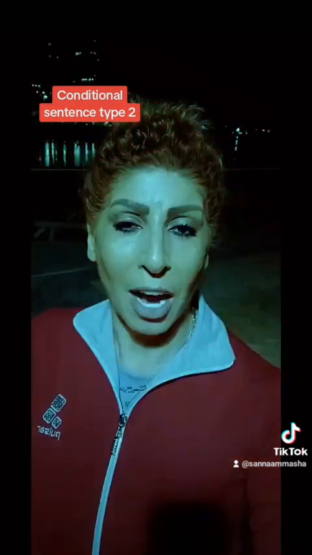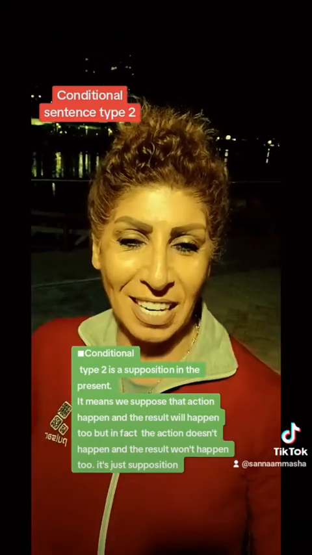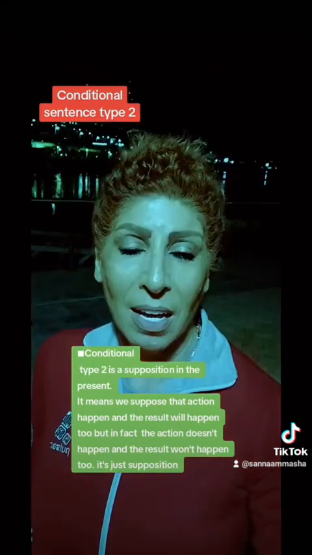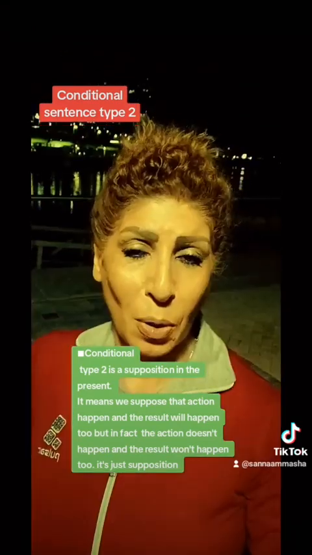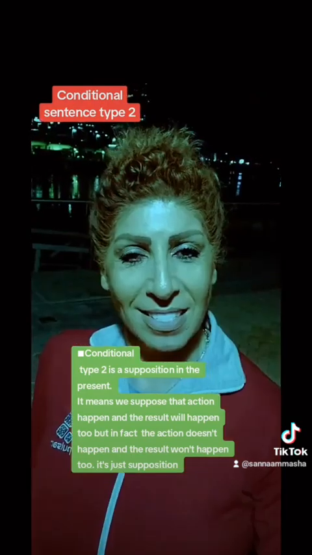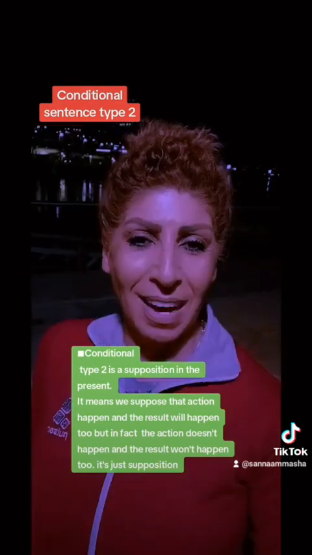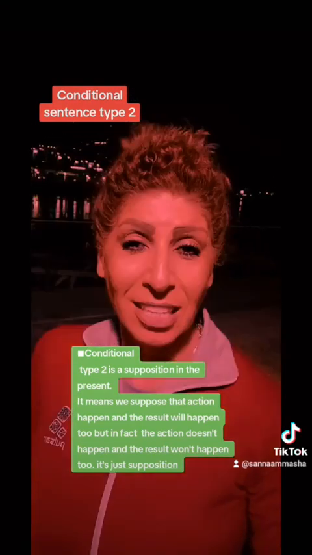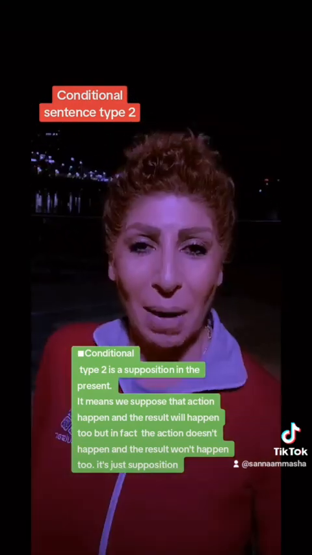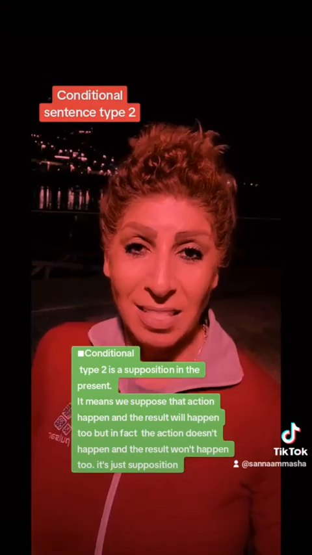And here I want to add something which is very important. You must know that conditional sentence type 2 is a supposition. What do I mean by that? It means the action that we are talking about is just a supposition.